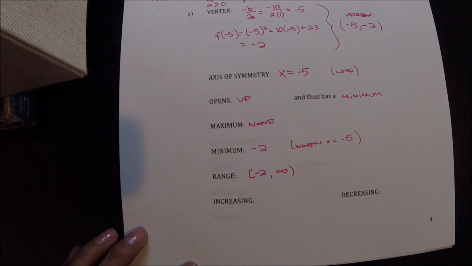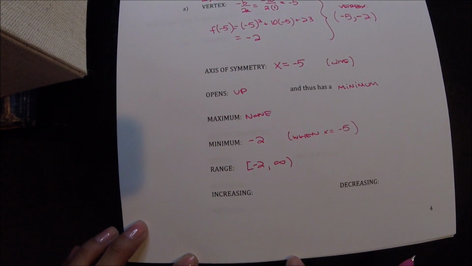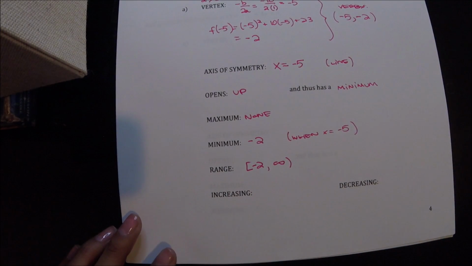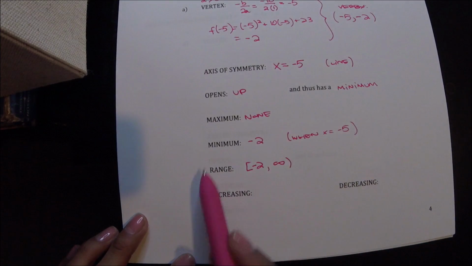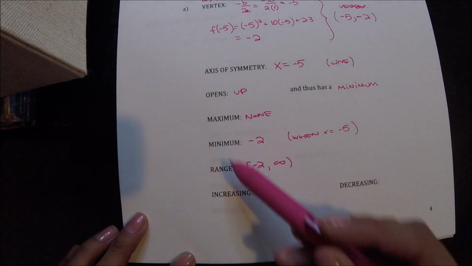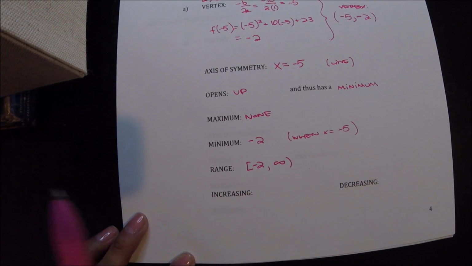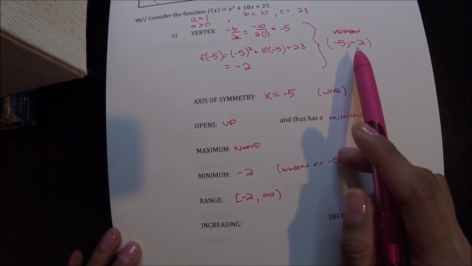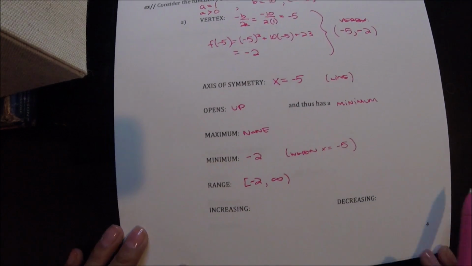Okay, so we're almost done with part A of this example. We just need to know when it is increasing and decreasing. So again, we can imagine what's going on here with this parabola. It's opening up. So from left to right, since it's opening up, it's going to start off decreasing. And then once it hits that vertex, it's going to start increasing again.